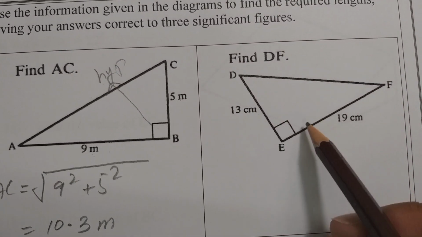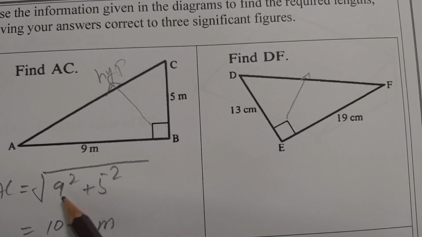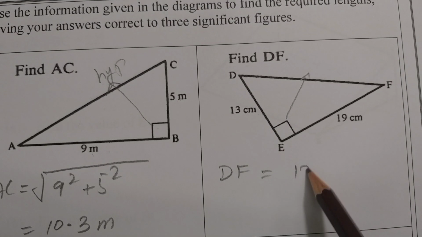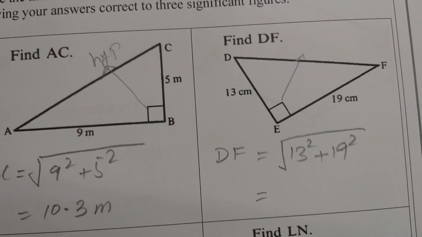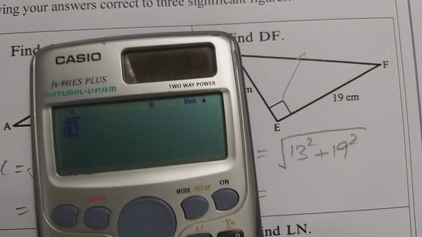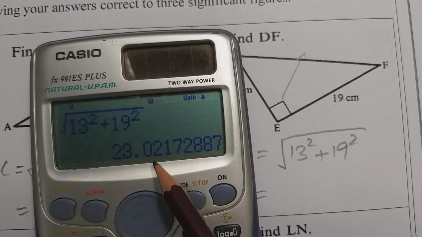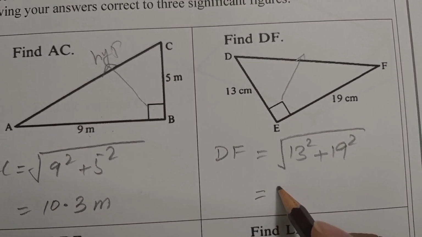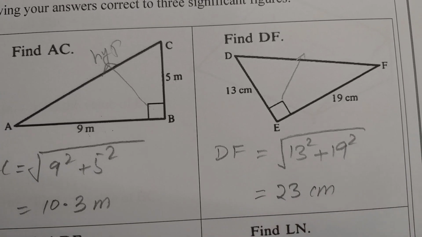Okay, again the same question, because in front of this is the hypotenuse. Whenever we need to find the hypotenuse, we add the numbers and take squares. So it becomes DF equal 13 square plus 19 square. Then take a square root. It becomes square root 13 square plus 19 square, which is equal 20.02. So you can say 23 exactly. So it becomes 23, and because centimeter, so 23 centimeter.